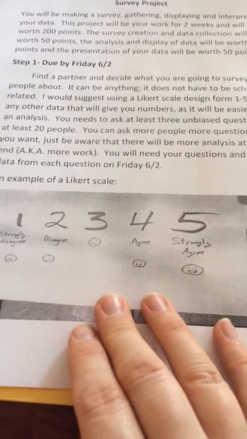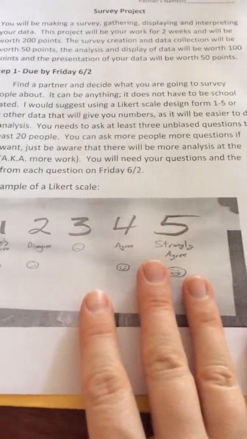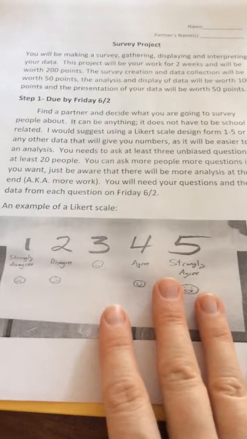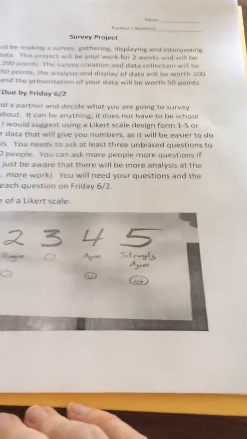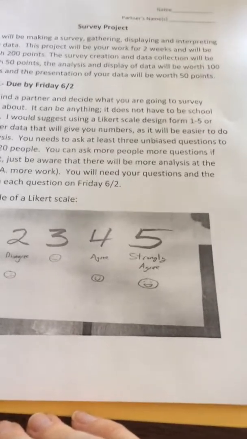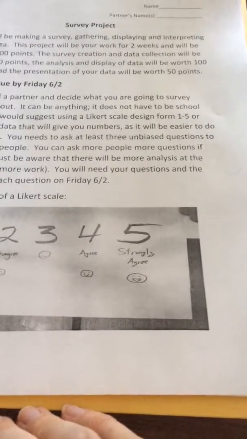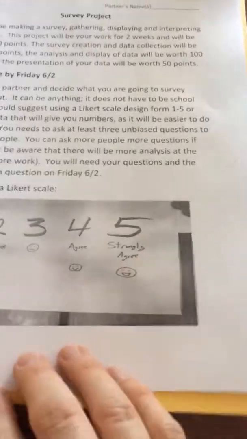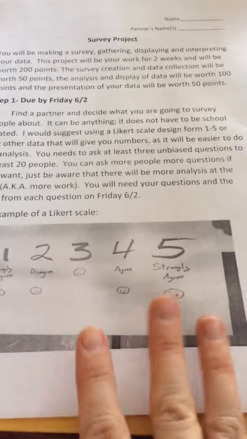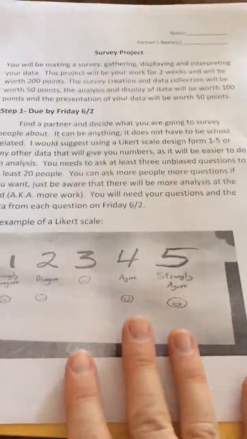Okay. Another way to collect data very simply is to ask people things that have numbers, such as how many hours do you study a week? How many hours do you spend on social media a day or a week or whatever, something like that. So if it gives you numbers or it's a Likert scale, it's going to be much easier to do the data analysis. I would suggest sticking to those 2 things, okay?